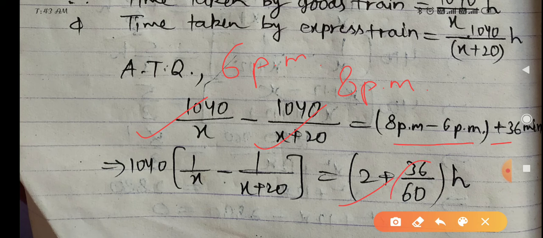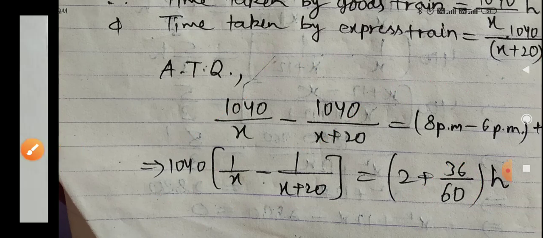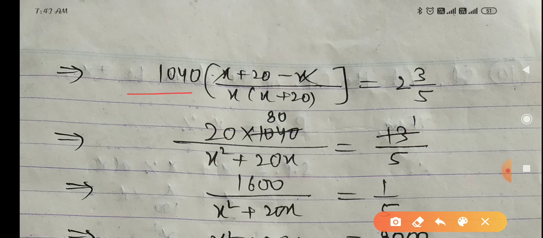36 minutes I have converted into hours: 2 plus 36 upon 60 hours. Here in LHS you can take 1040 common, inside the bracket 1 upon x minus 1 upon x plus 20. Now simplify the equation. You can see 1040 times (x plus 20 minus x) upon x into (x plus 20), by taking LCM in LHS, is equal to 2 whole 3 upon 5.